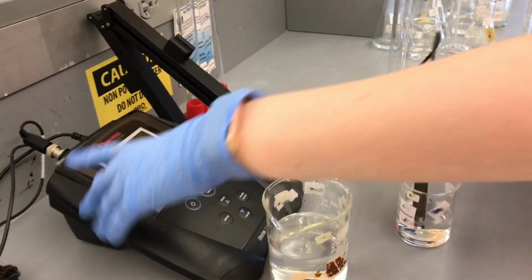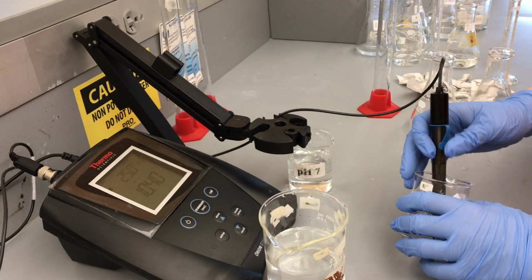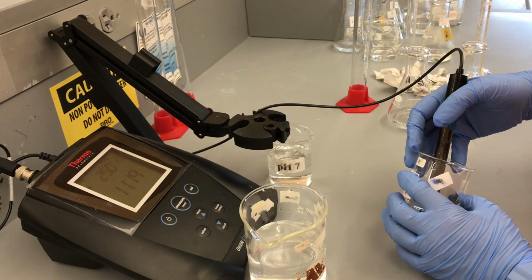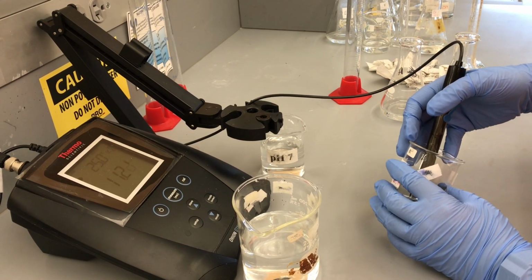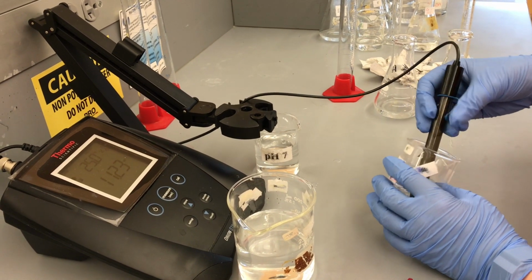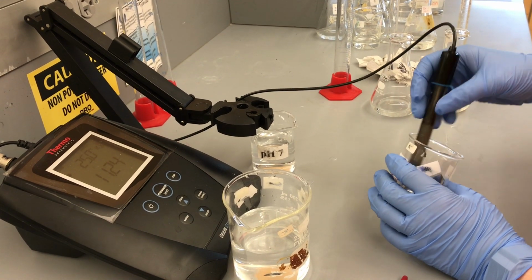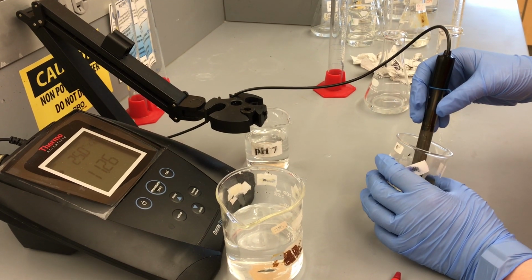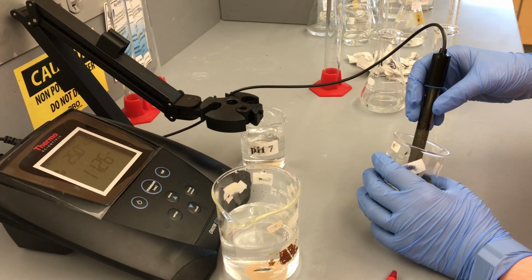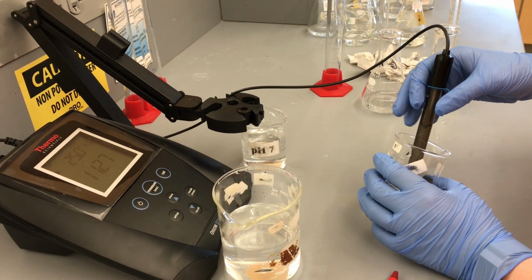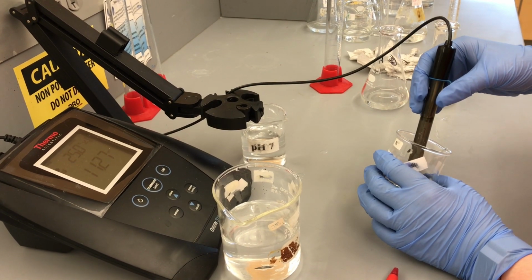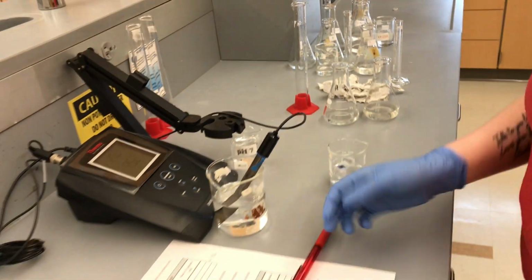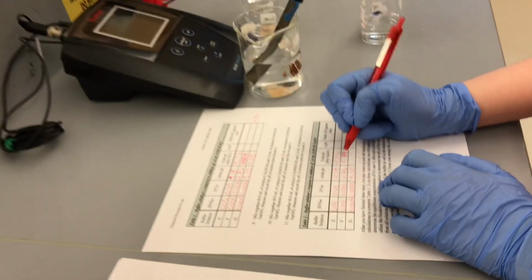All right, so our last reading here is, yikes. We're all the way up in the 11s. Remember, we started at 5. So our final reading is still going up. All right, looks like, oh, nope, spoke too soon. 11.27. So we went from 5 to 11.27.